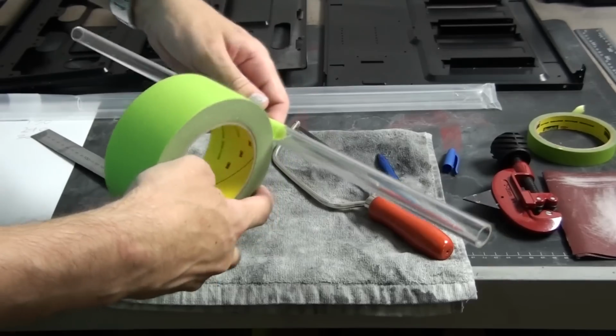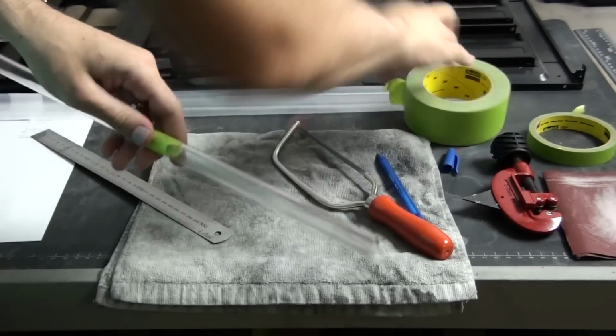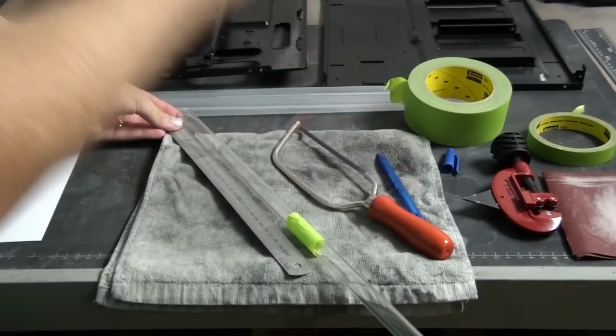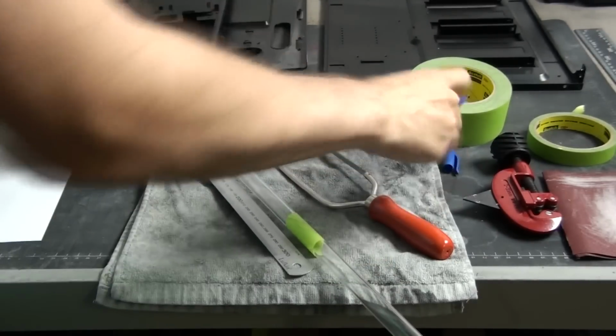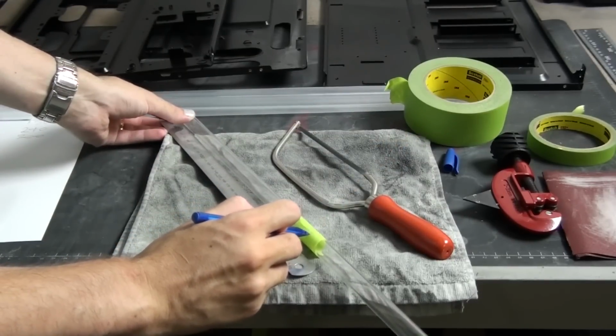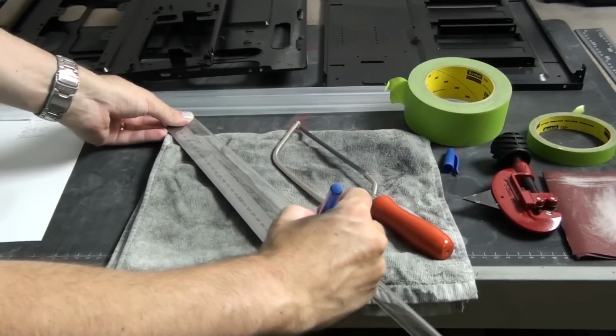So I'm now marking off the length on the acrylic tube, and I roughly get the length and then mask up the acrylic tube, and then I use the masking tape to mark off my length. And I mainly do this to protect the tube because I find whatever you use to cut the tube with, it almost always bounces around and marks up the tube.